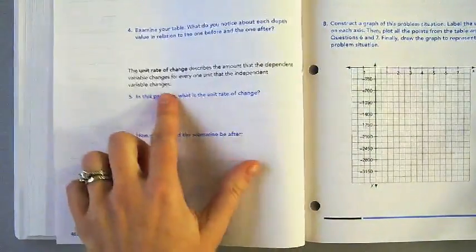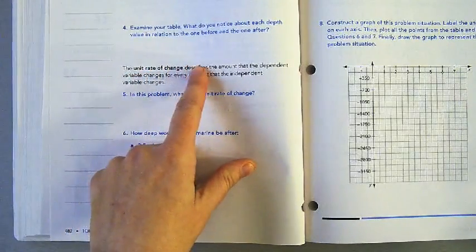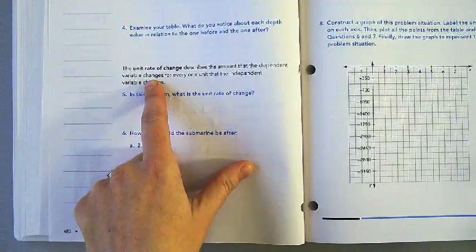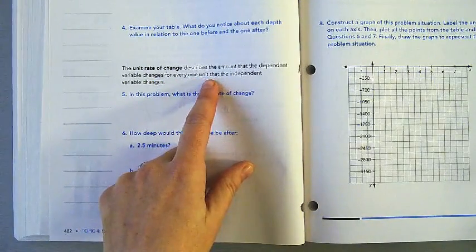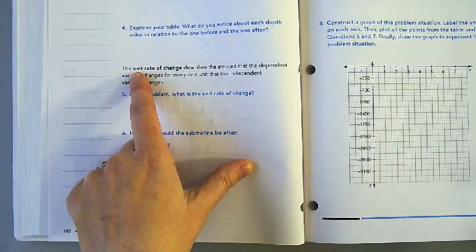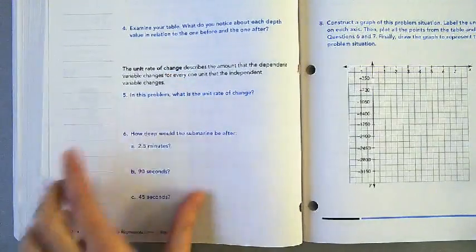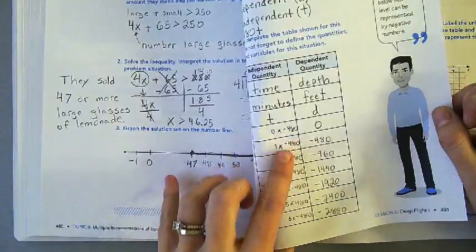We're going to jump down here to the middle, to this vocabulary. The unit rate of change describes the amount that the dependent variable changes for every 1 unit that the independent variable changes. So, unit rate of change is basically what were you multiplying by.